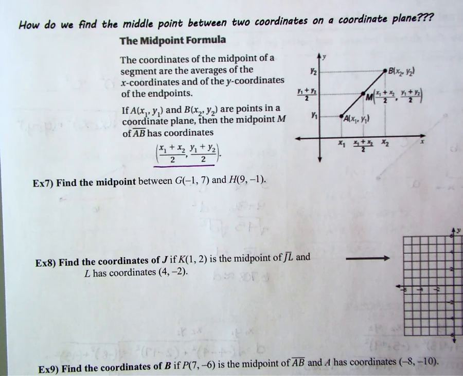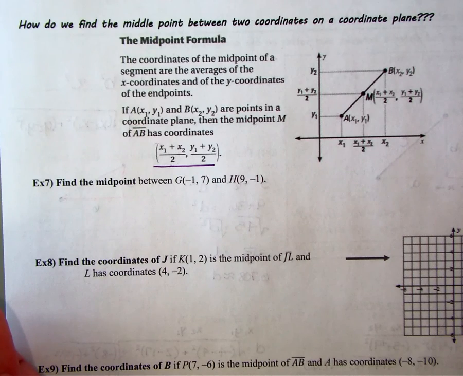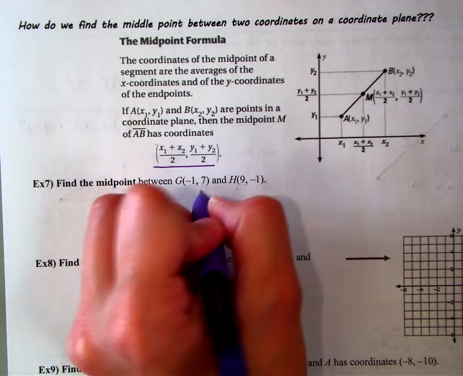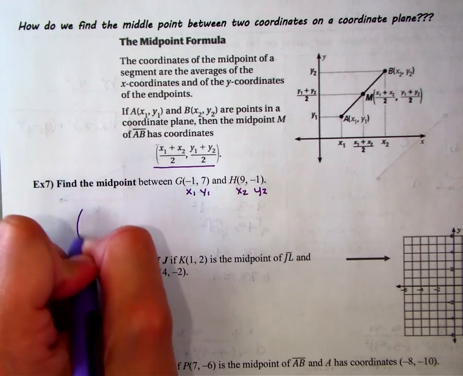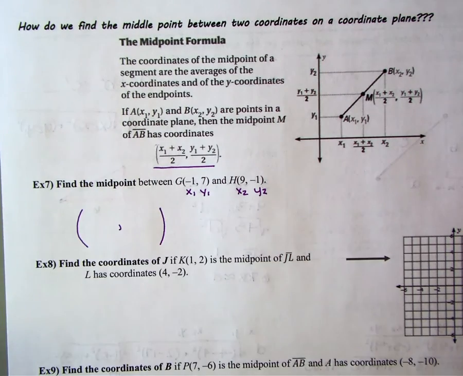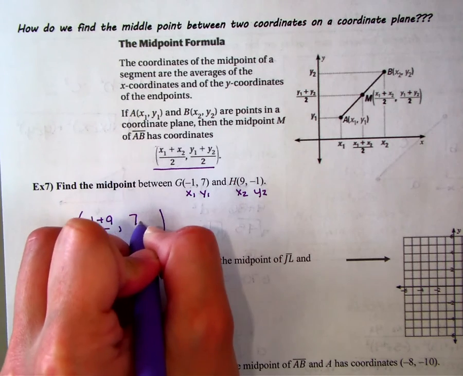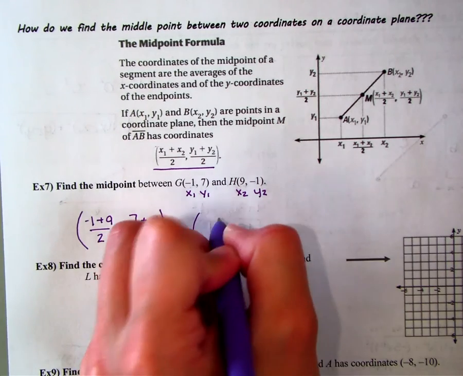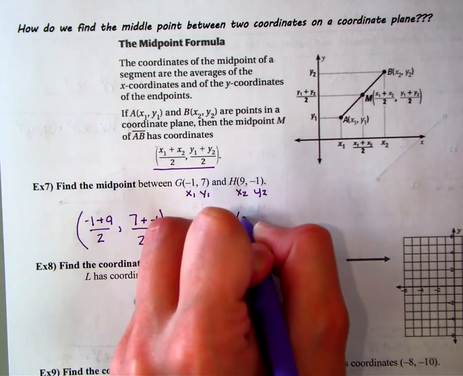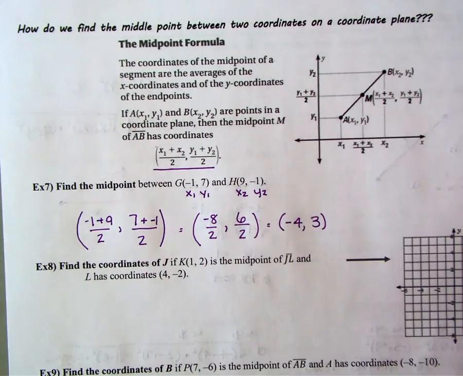X1 plus X2 divided by 2. So how do you find the average? Well, that's it. And then Y1 plus Y2 divided by 2. So example 7, find the midpoint between G and H. We'll say G is X1, Y1, H is X2, Y2, and if we're finding the midpoint, we're finding a new X value and a new Y value. So we'll have -1 plus 9 over 2, and 7 plus -1 over 2. I'll work it all the way out. So you've got 8 over 2 and 6 over 2, and that simplifies to 4, 3.